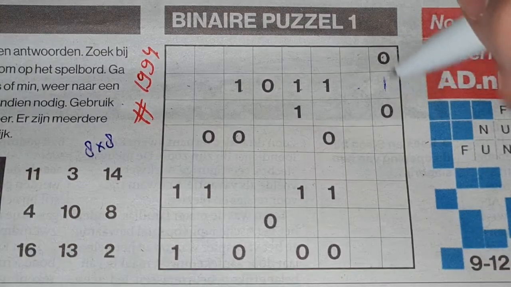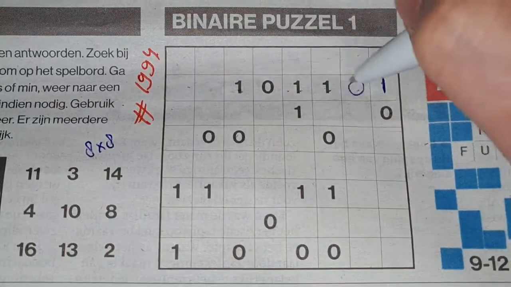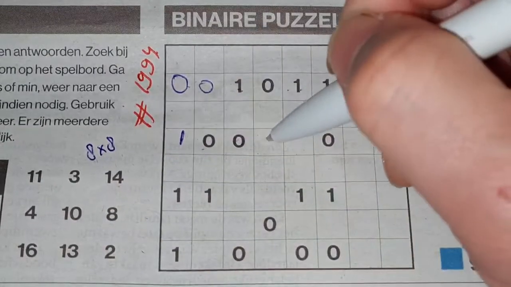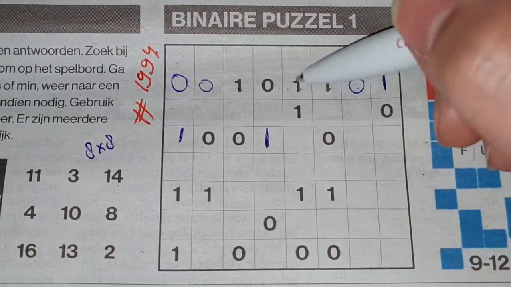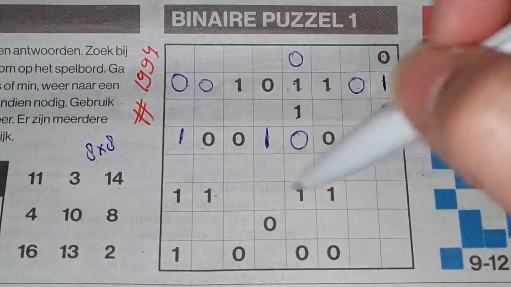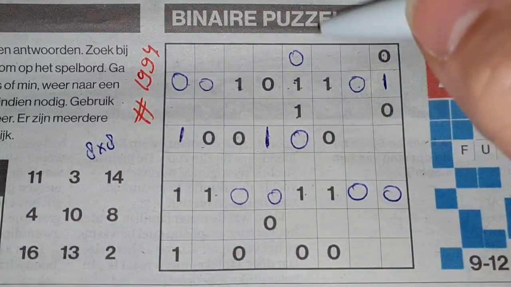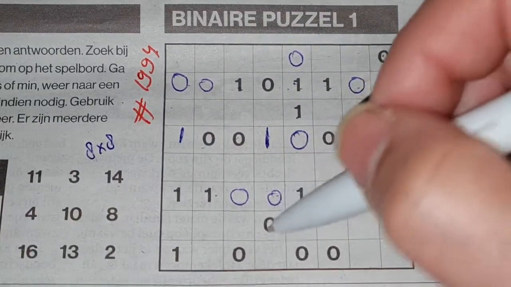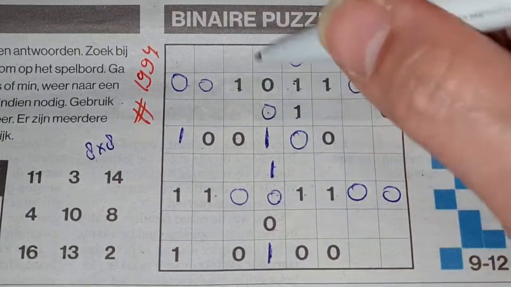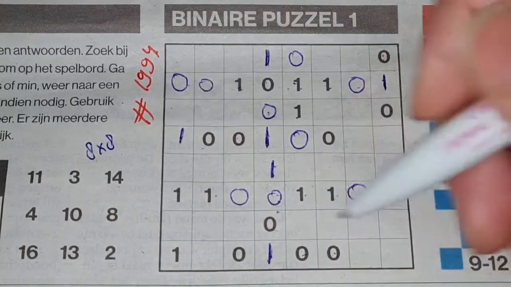Between 2 O's comes a 1. Now we have 4 ones, so the rest are O's. A double O, here one, there one. A double one, here no, there no. We have here 4 ones, so the rest are O's. Double O, here one, there one. Double one, here no, there no. 4 O's, so the rest are ones. Double O, here one, there one.